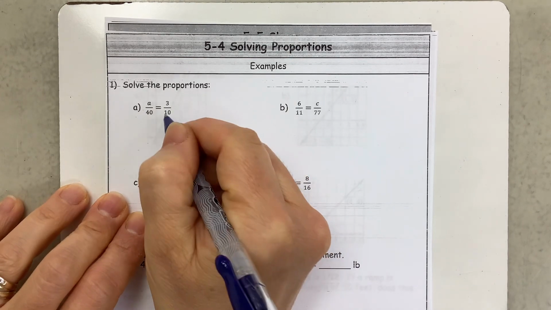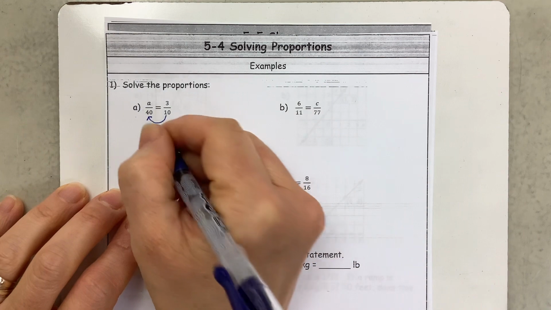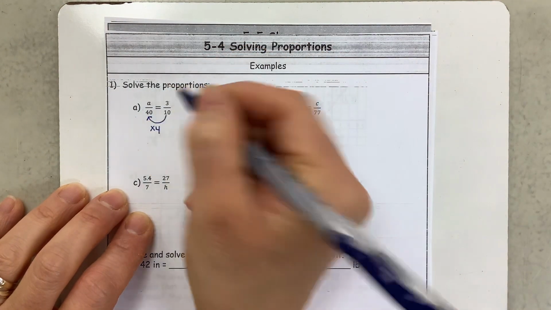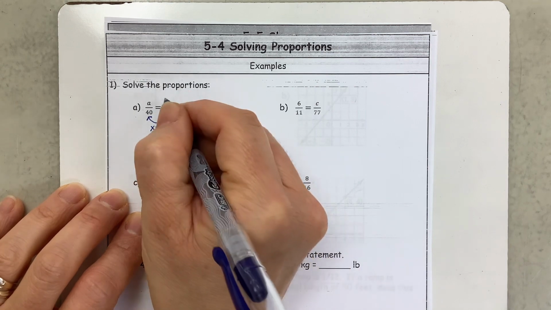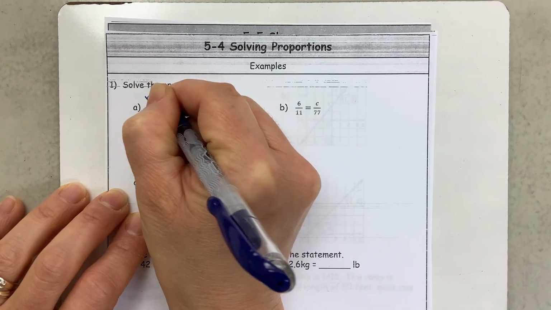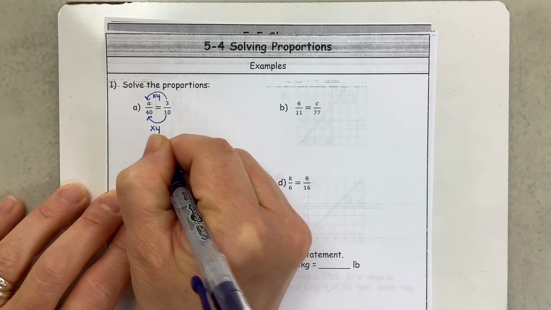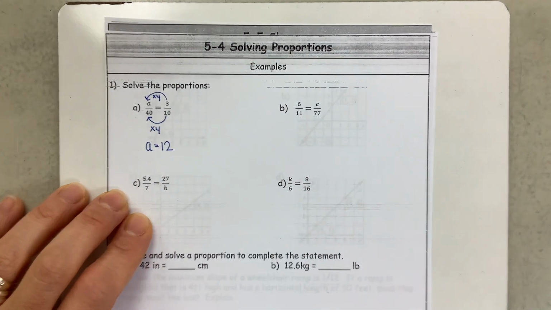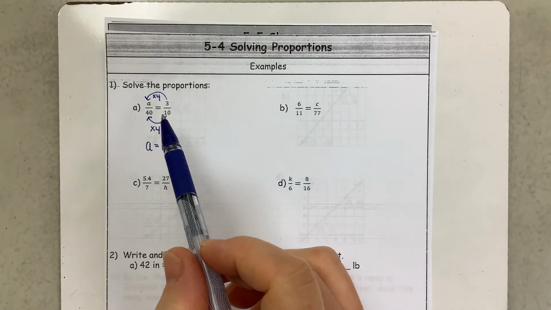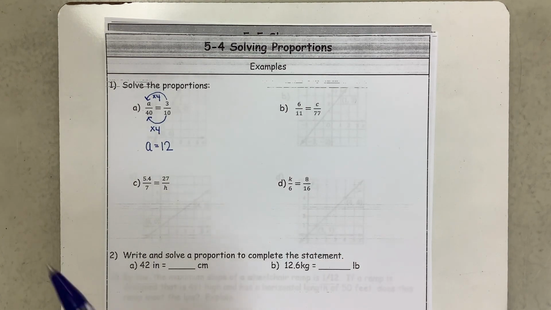When you look at this, we know 10 times what gives us 40? Well, we know that's times 4. So whatever we do to the bottom, we can also do to the top, which means 3 times 4 gives us our A value. So our A value is 12. Okay, so this is solving the proportion, and we're able to find the number that A should be.